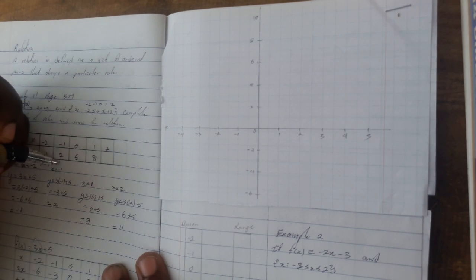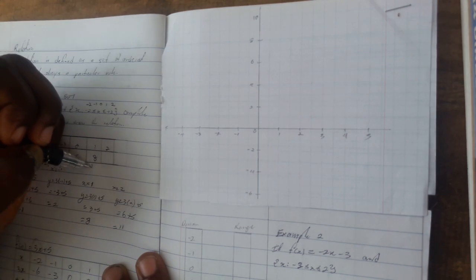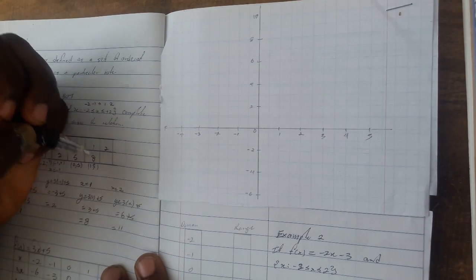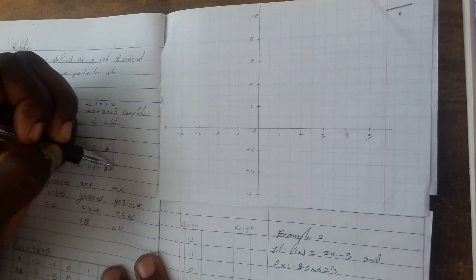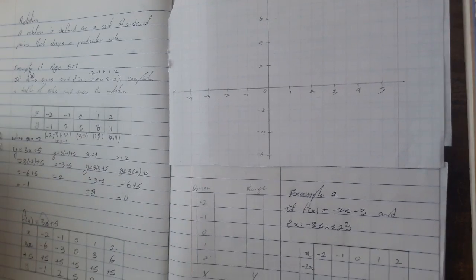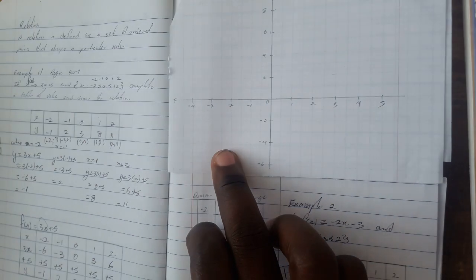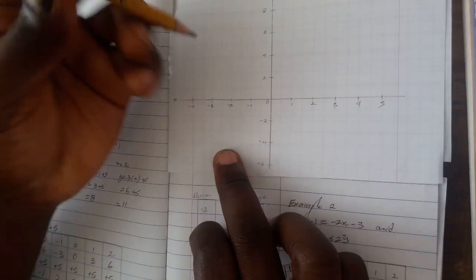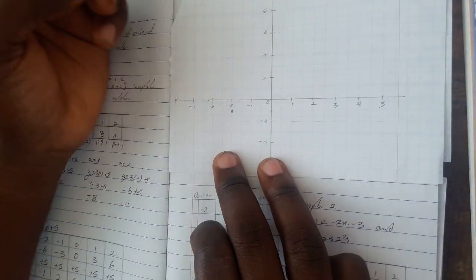This is minus 1 and 2. This is 0 and 5. This is 1 and 8. This is 2 and 11. Let's see if we can put these coordinates on the Cartesian plane. So when x was minus 2, y was minus 1. So minus 2 and minus 1 is there, because minus 1 is here.